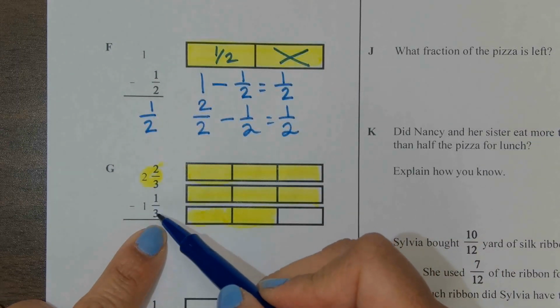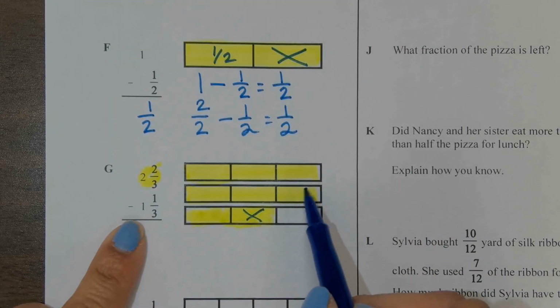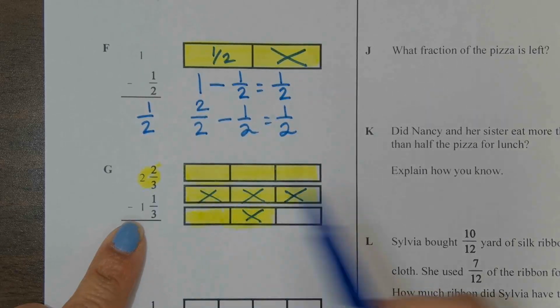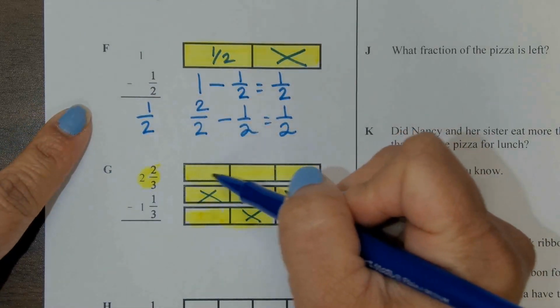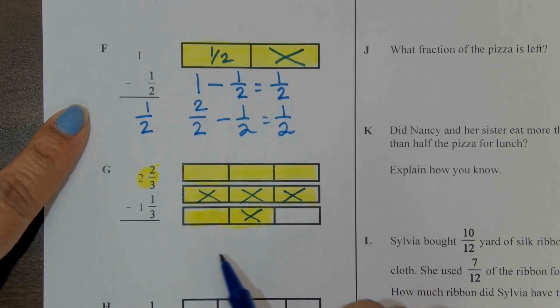So let's take away our third. And then let's take away 1 whole. What do I have left? I have 1 whole and 1 out of 3. So let's go ahead and write that down.